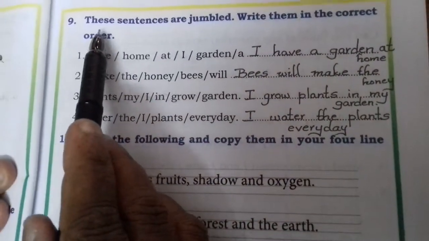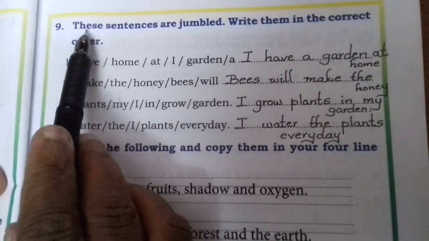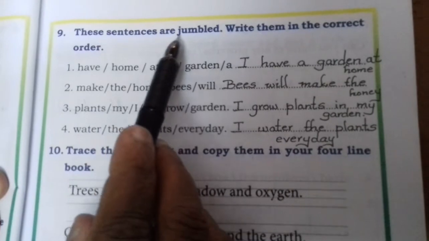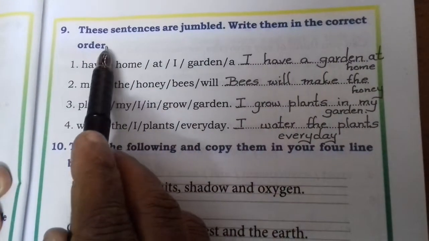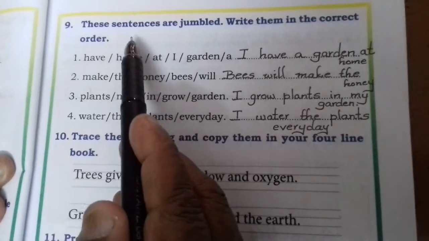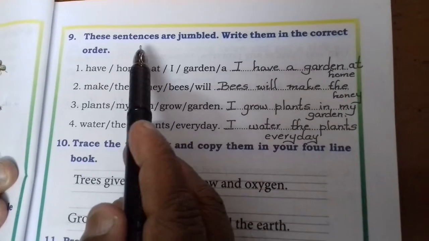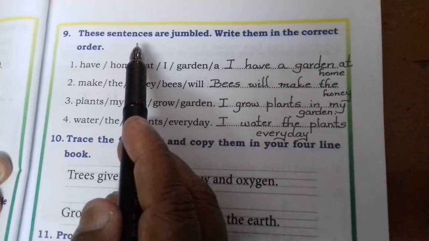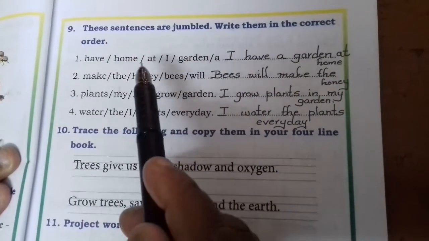Page number 7 says, these sentences are jumbled. Write them in the correct order. I am sure that you have learnt in your second standard that a group of words that make a proper sentence, that gives a proper meaning, is a sentence.